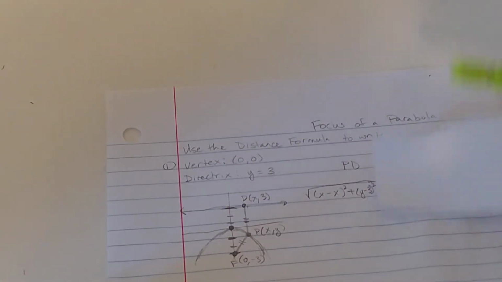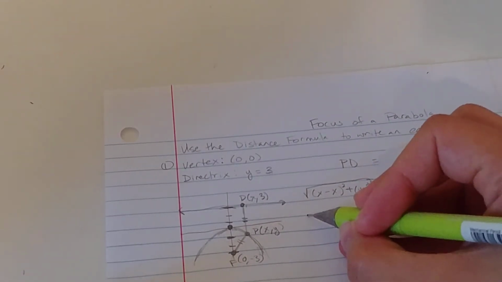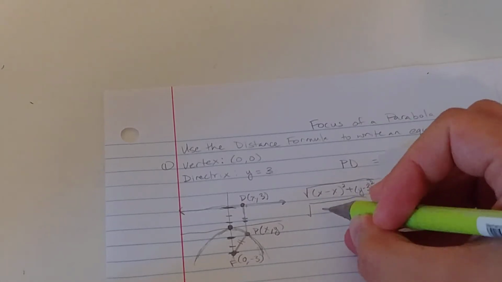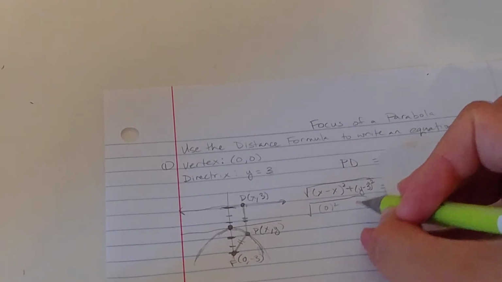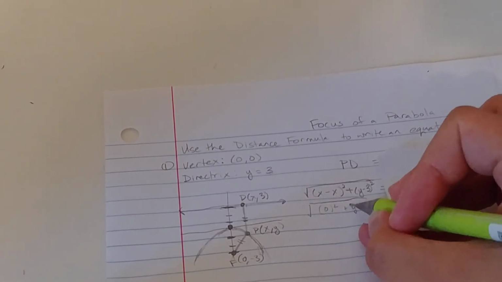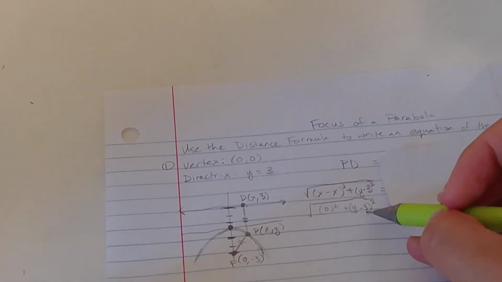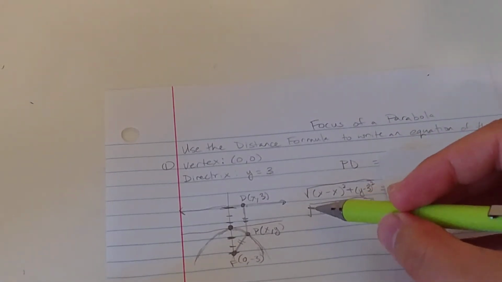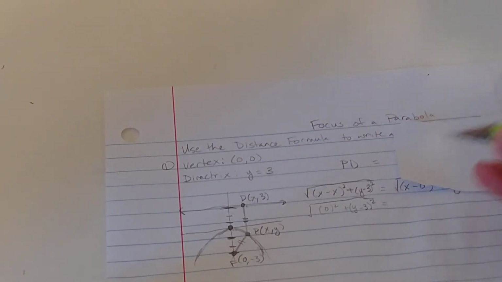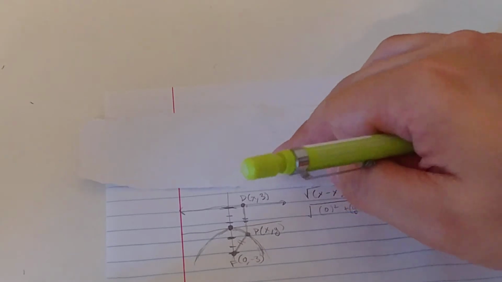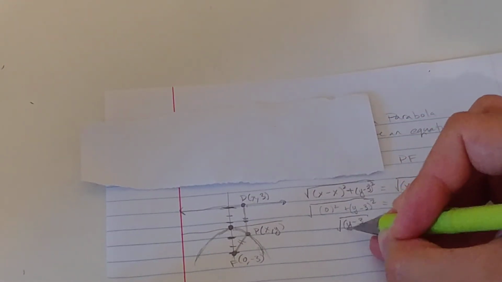Okay, so again, let's focus on the left side. So x minus x, 0. So that cancels out. And here we get just y minus 3 squared. Now, I know that we get the y minus 3 squared by itself, and square root of that, I know that it can cancel out, but we won't want to do that yet. So let me write that down here. Y minus 3 squared.